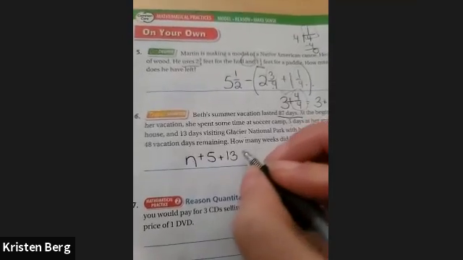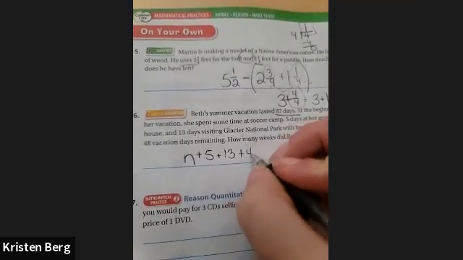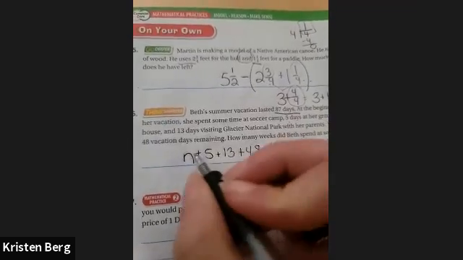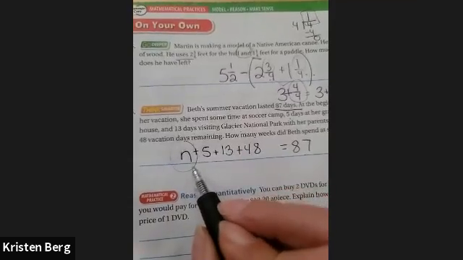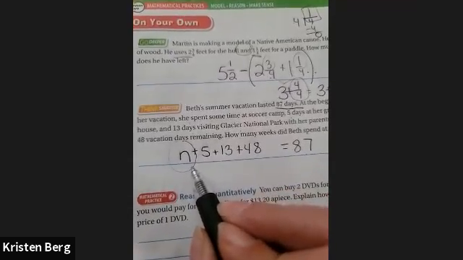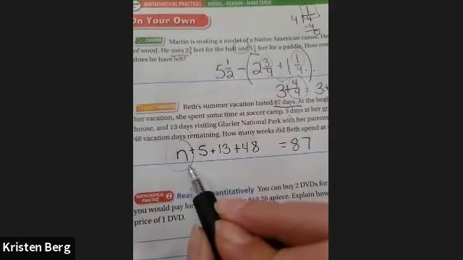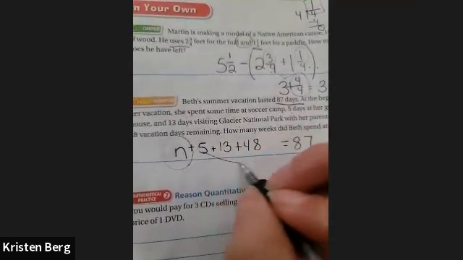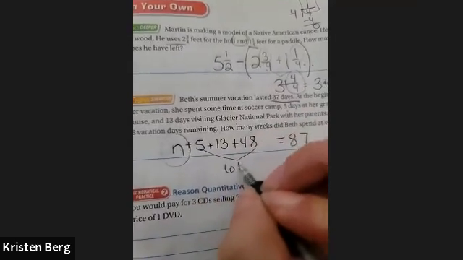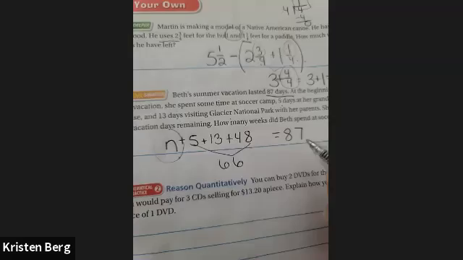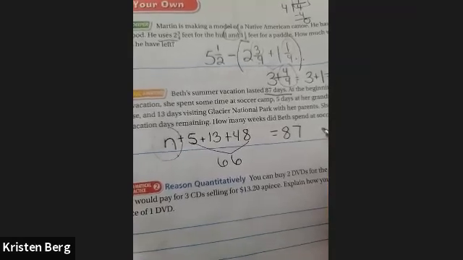And then it said after she still had 48 days remaining of her 87. So we've got to figure out how many days she was gone to the soccer camp. Well, if you added up all of these, just to make this go a little faster, that would have been 66 days.